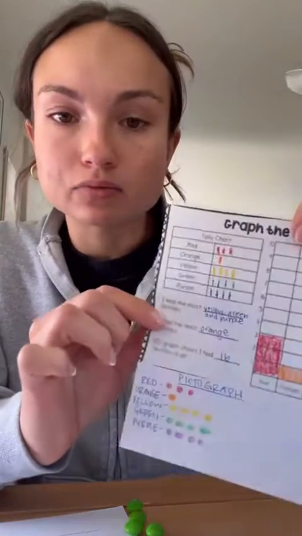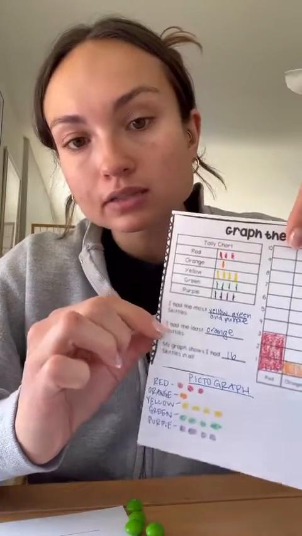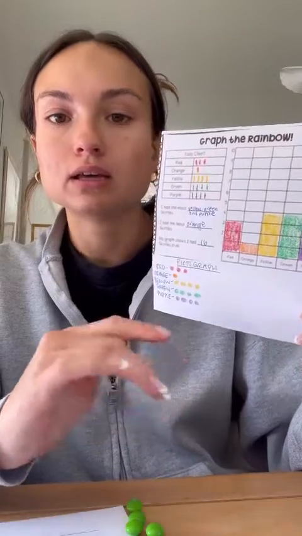And I chose this handout too because I liked that it had them write the most amount of Skittles, the least, and then the total amount, because I think that that's important for the standards as well, for them to be able to interpret that data once they've actually collected it. So yeah, I filled it out on my own, just so you guys could kind of see what it would look like and what kind of standards they need to be reaching.